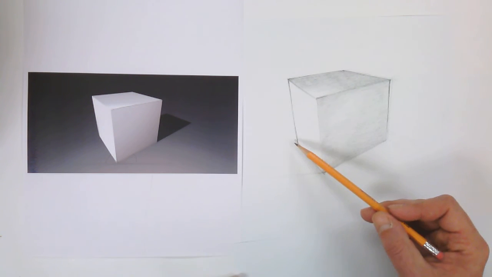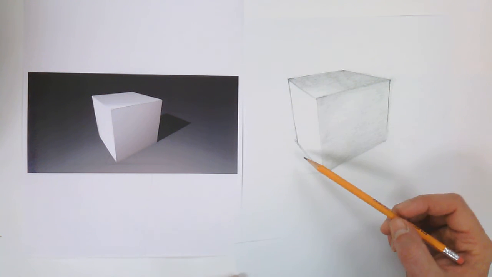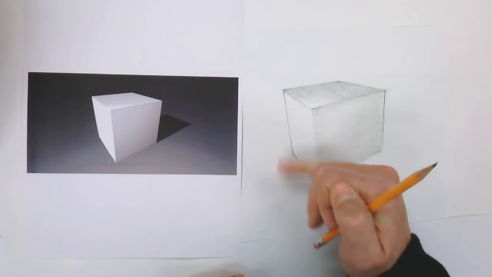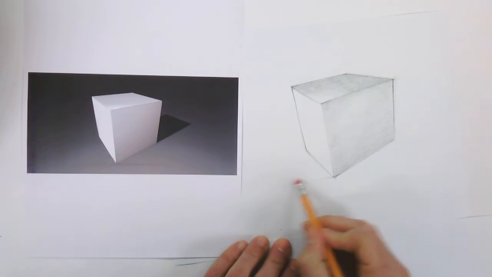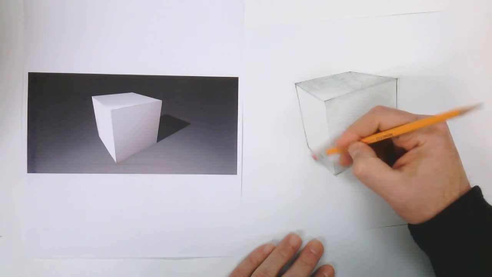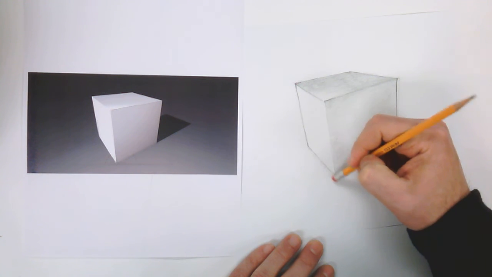This side over here, you can see is pretty white, so I'm gonna leave that be. There's nothing really to shade there. So let me just get rid of some of my extra edges. I'm almost done with this. The last thing that's left is that shadow that we see there.